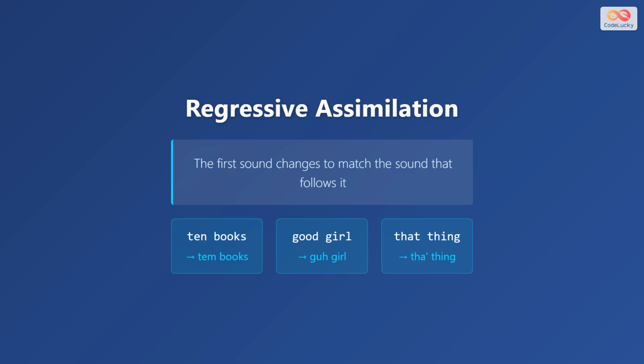In regressive assimilation, the first sound in a pair changes to match the second sound. This is the most common type in English. For example, "ten books" becomes "tem books" because the N changes to match the B sound. Similarly, "good girl" becomes "gug girl" because the D changes to match the G sound. And "that thing" becomes "thath thing," where the T at the end of "that" changes. Regressive assimilation happens because we anticipate the next sound and adjust our mouth position early.